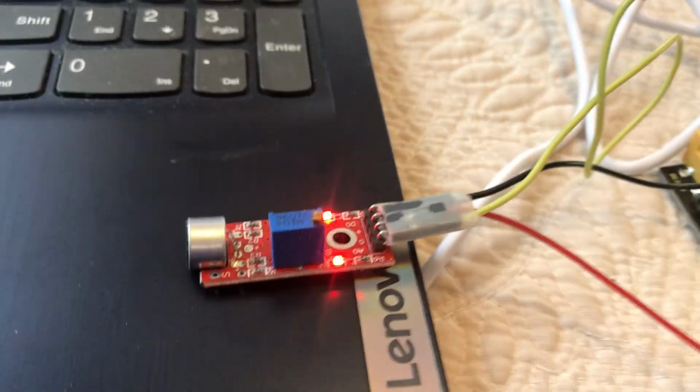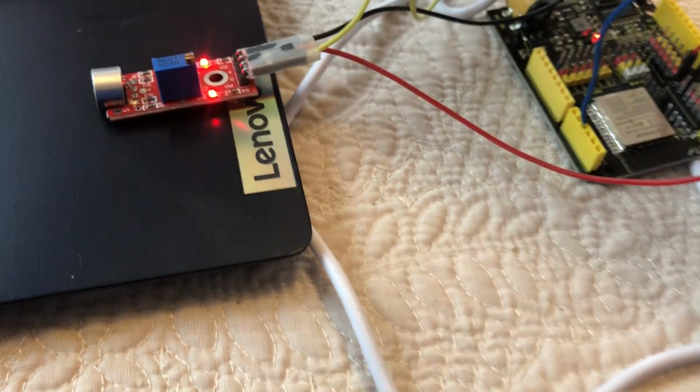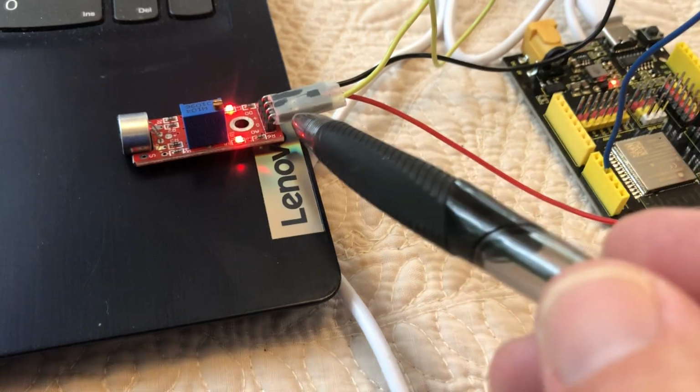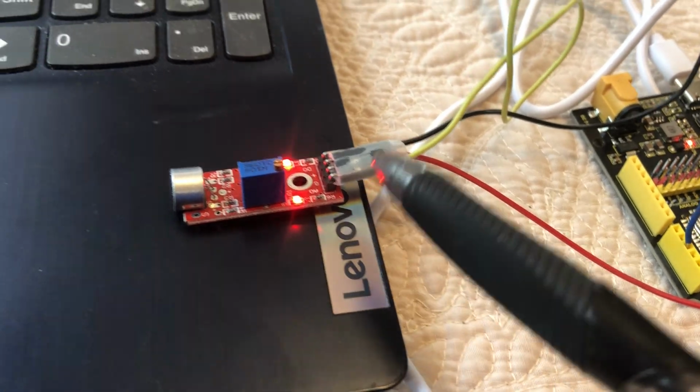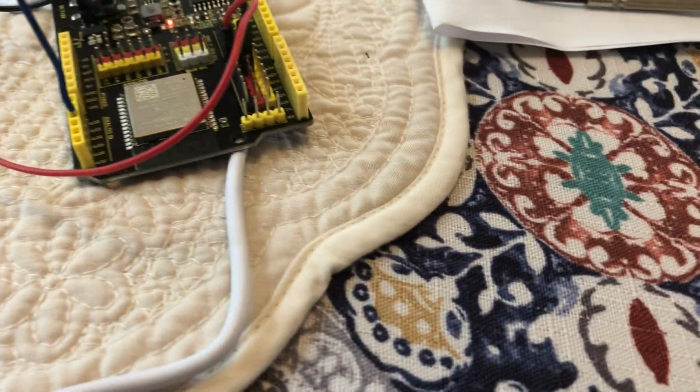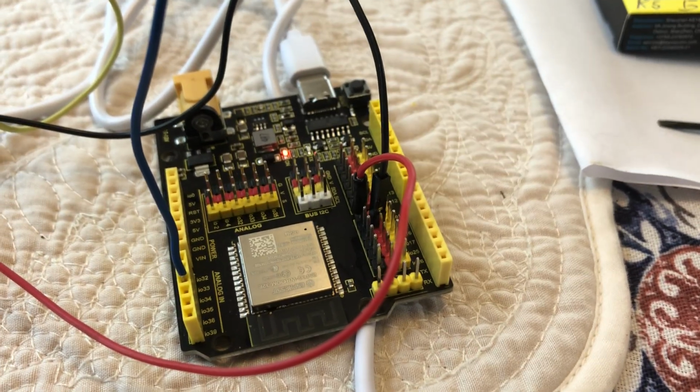And then this sensor has both a digital output and an analog output. So you've got to connect these wires correctly to the board in order to get what you want.